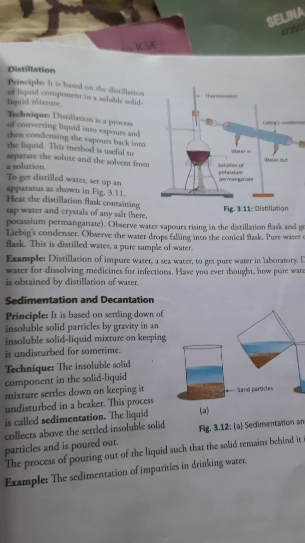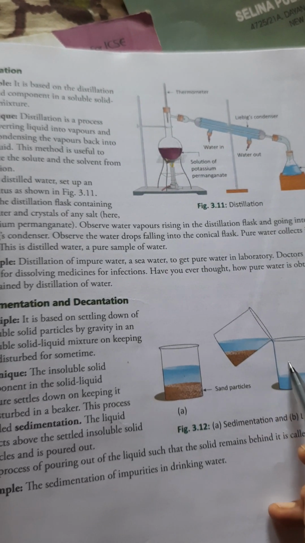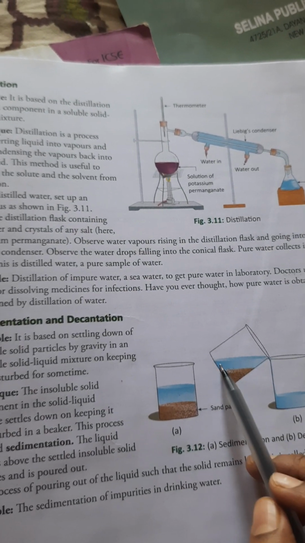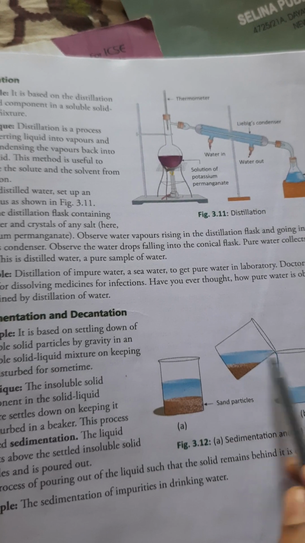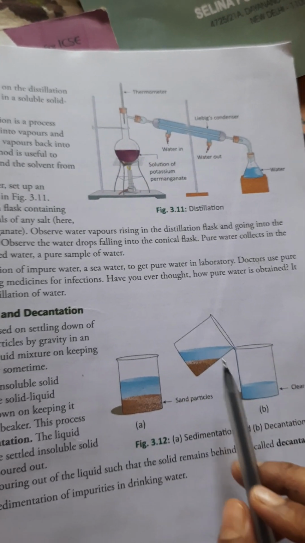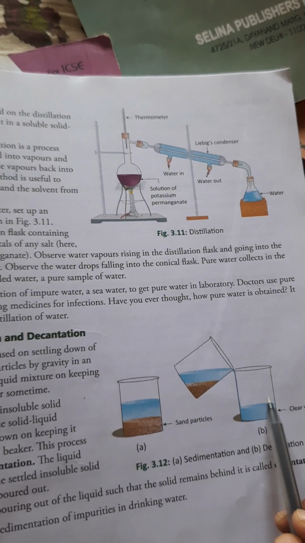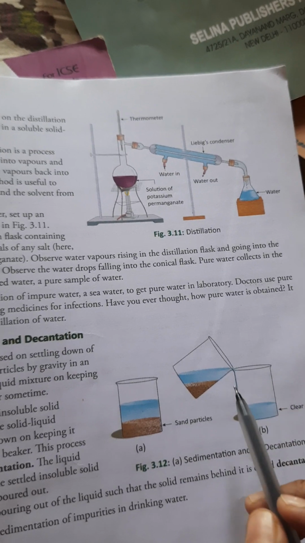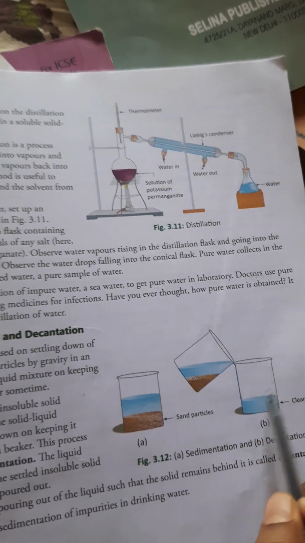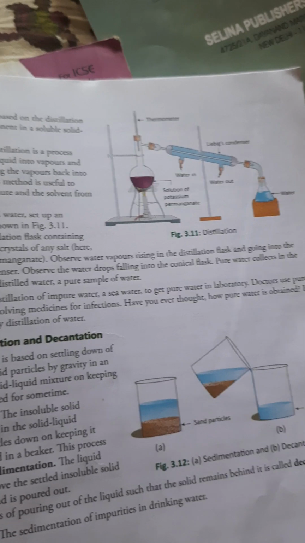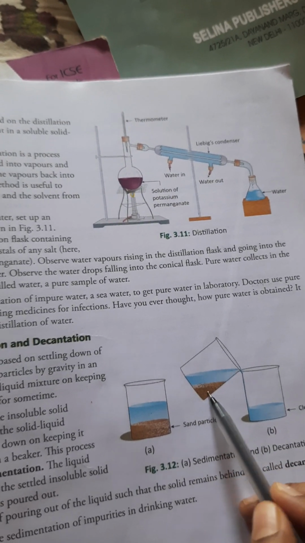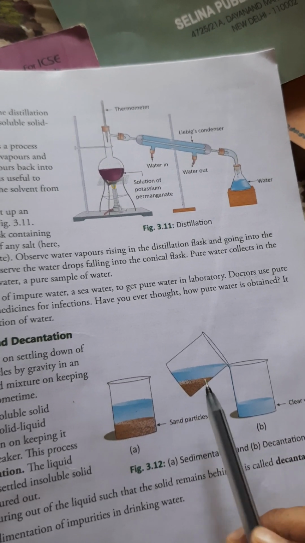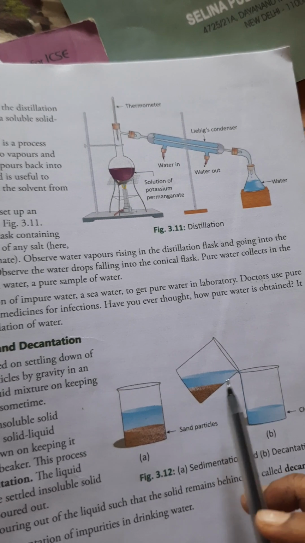Now you pour out the water. You use another beaker and pour all of the water into this beaker. When you pour out the water from this beaker to the other beaker, this process is called decantation. And the solids, the sand particles, remain behind in this beaker. This is very easy.